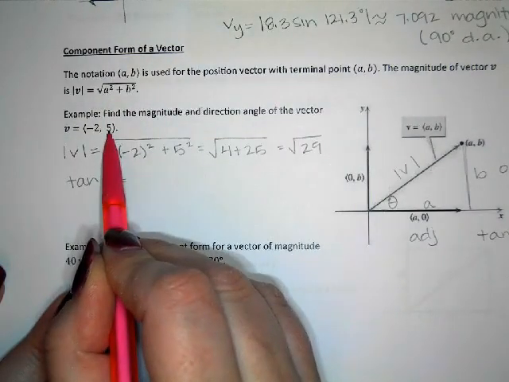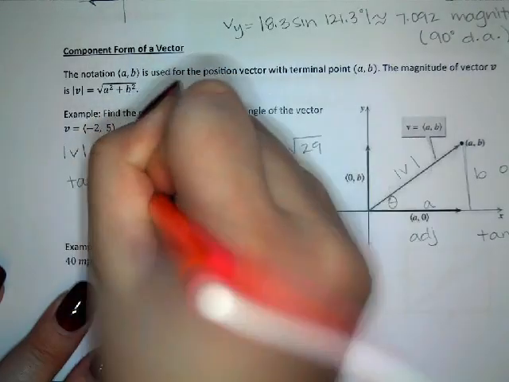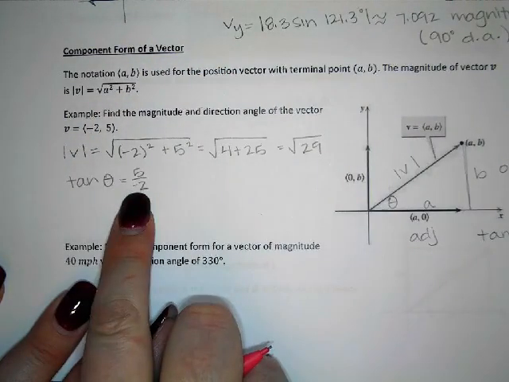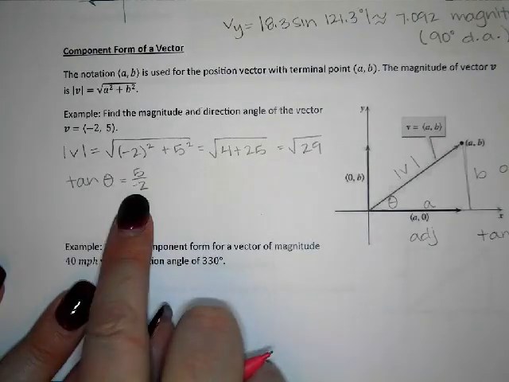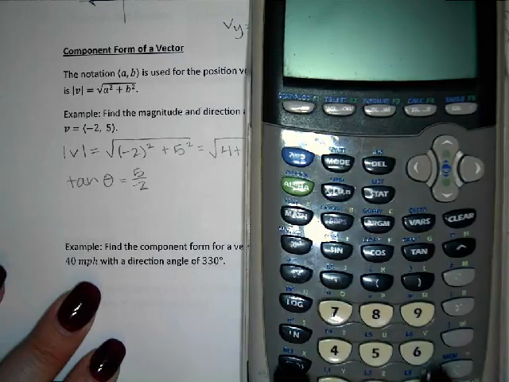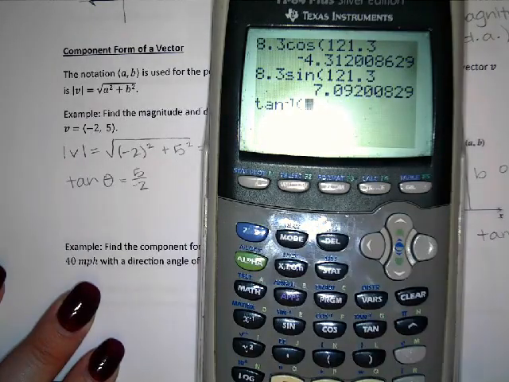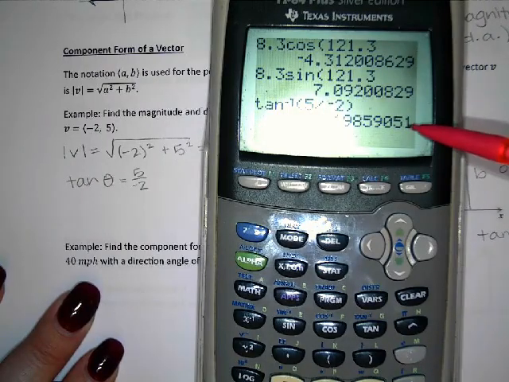This is not an angle that's on the unit circle. It's not something I'm familiar with. 5 over -2 is not something I've seen before on the unit circle. So this is what I'm going to have to do in a calculator, which means that when I do this, I'm going to have to be careful to imagine where this angle is and think about it making sense for the vector <-2, 5>.